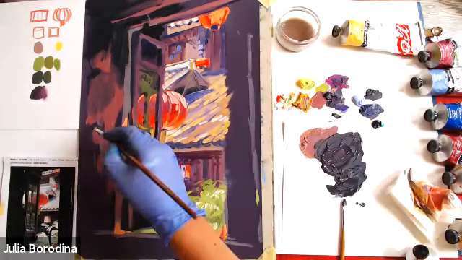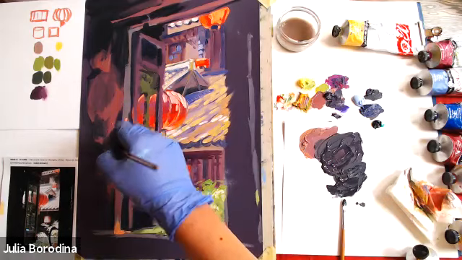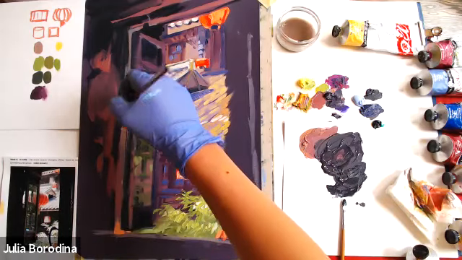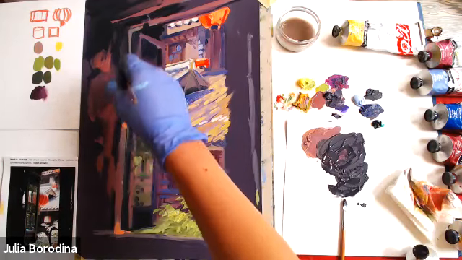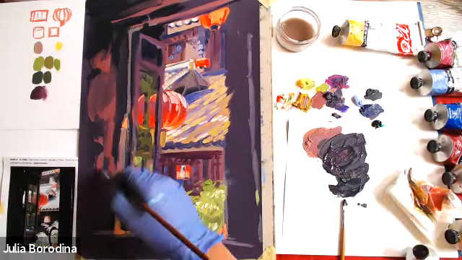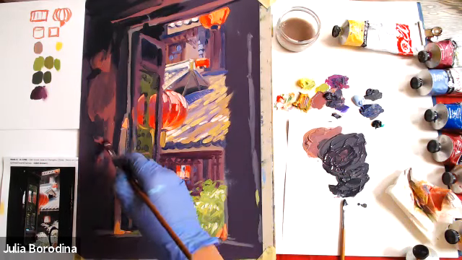Okay, a little bit more softer paint. Okay, I don't want that one on its own. Okay, that's all blended into our background.